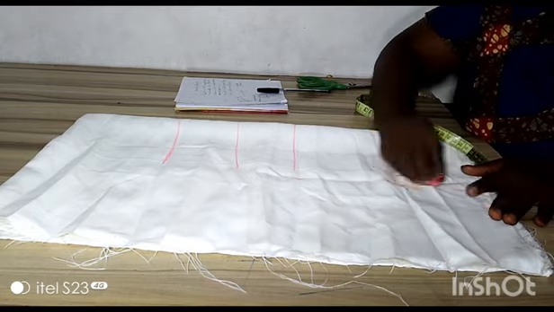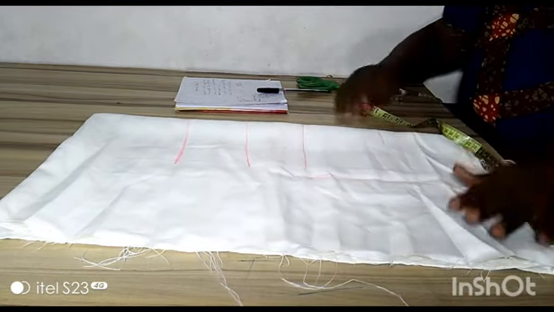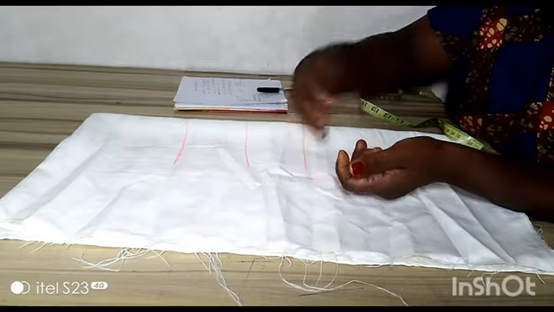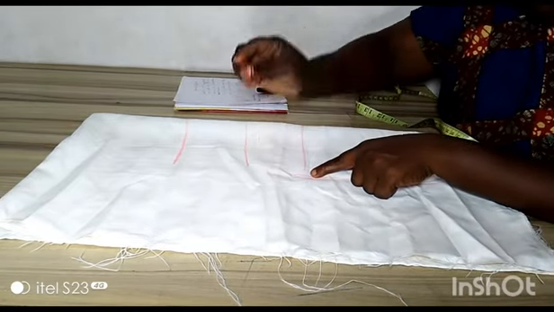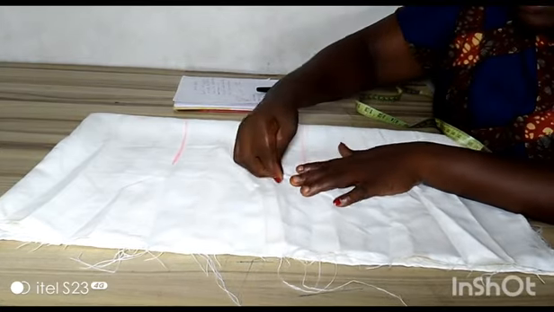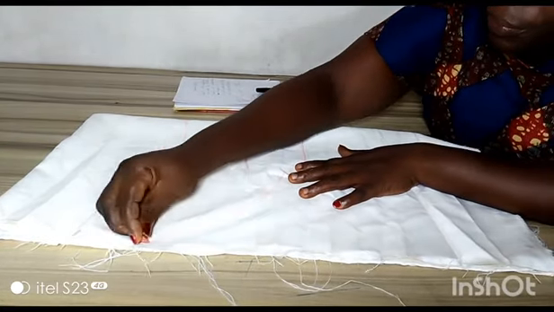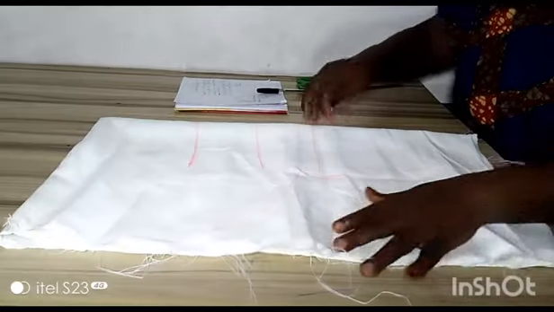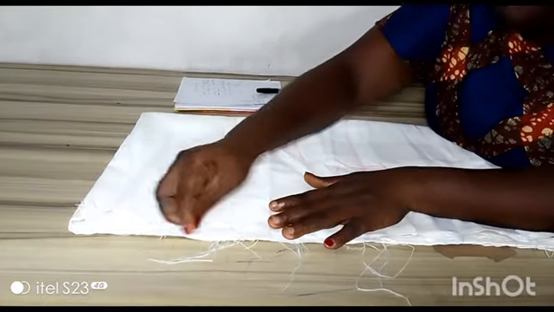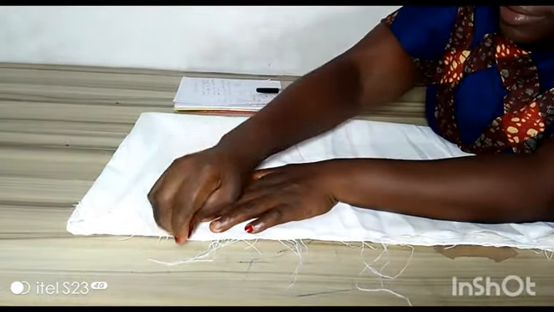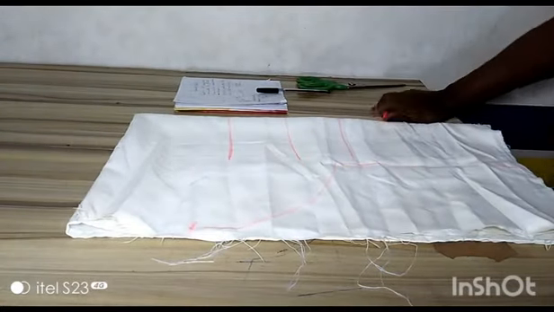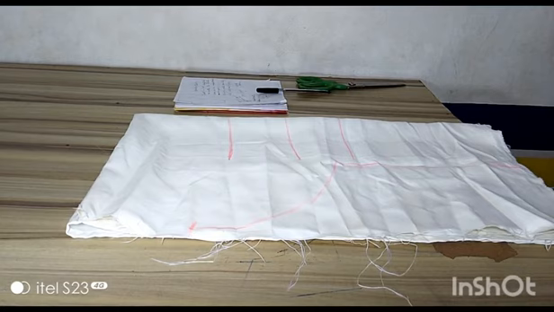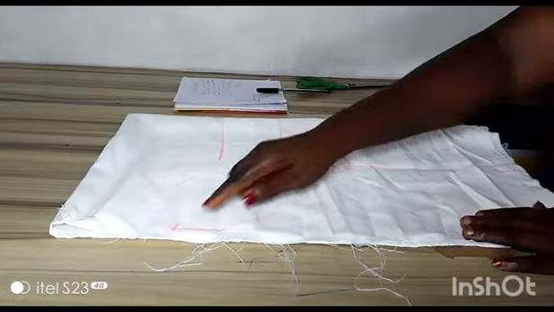So I'm going to connect this now. Then you have to come up a little bit, or you can stop here. It depends on your preference. You can stop at your hip line, or you can bring it up a little bit. Then you are going to connect it like so to your sleeve. Then here you will have sleeve opening. I hope you can see what I'm trying to do here.